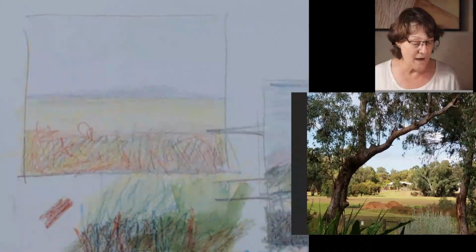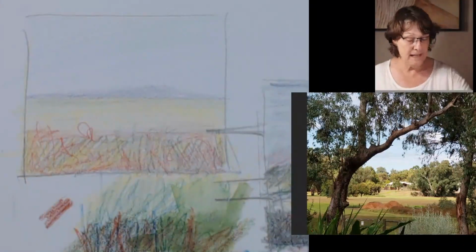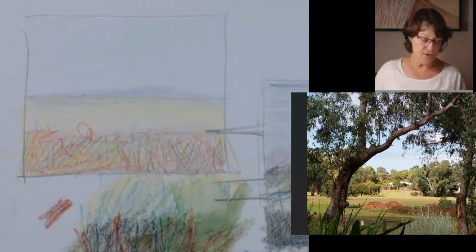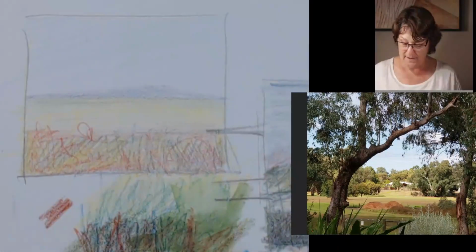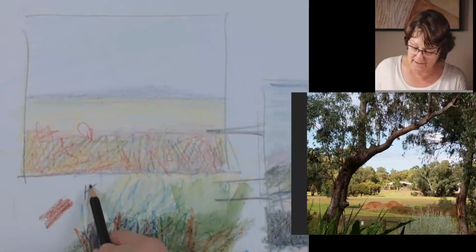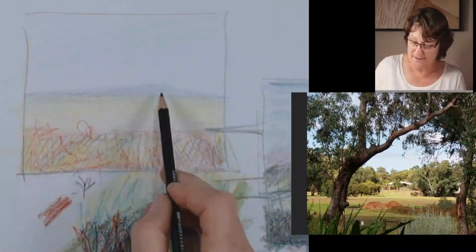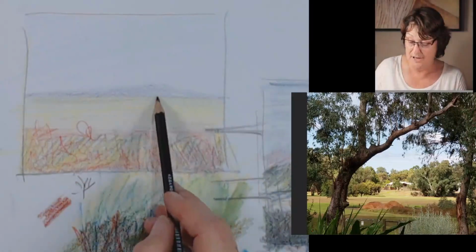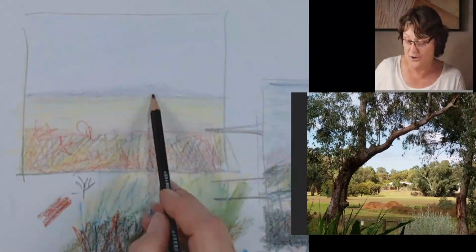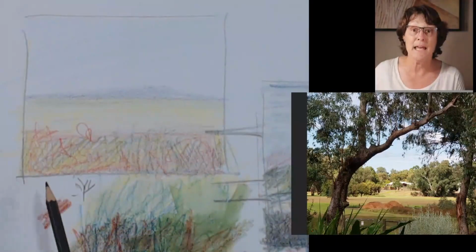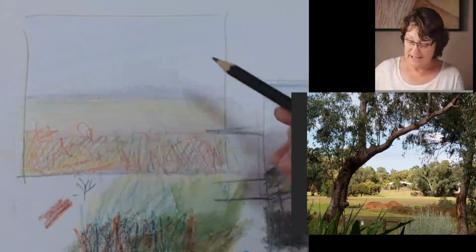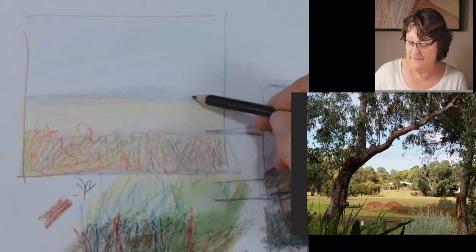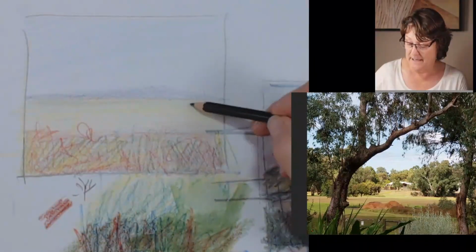I will do one last thing. If you've got trees in the distance, please don't draw big fat trees in the distance being tiny over there, because if that's a mountain, then the tree is not going to be that big. Okay, so if you've got a tree in the middle distance, then that will be bigger, like that.